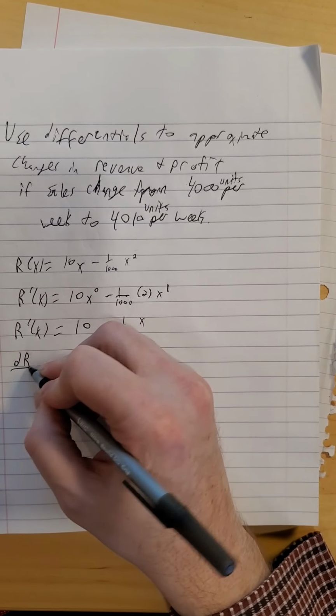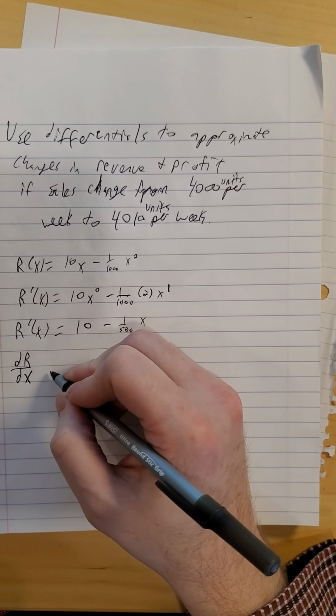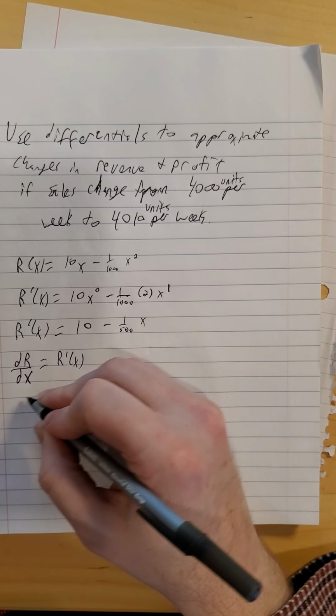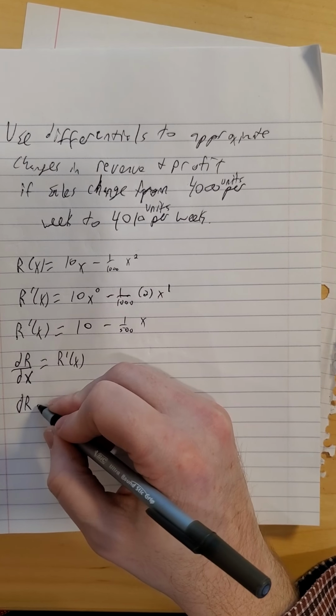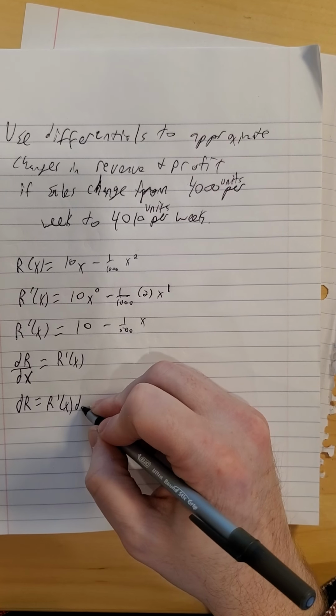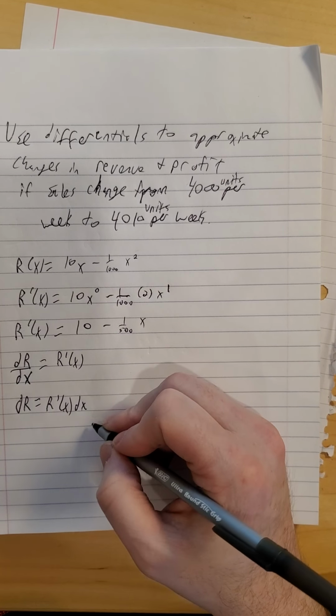So change in revenue with respect to change in units sold is R prime of x. So our change in revenue, we'll do R prime of x times dx.